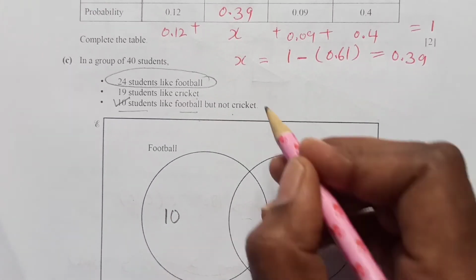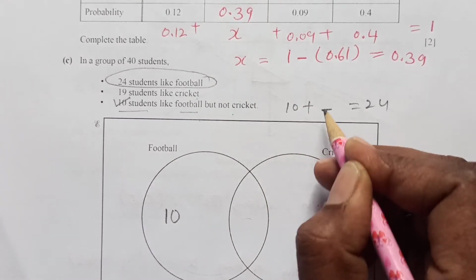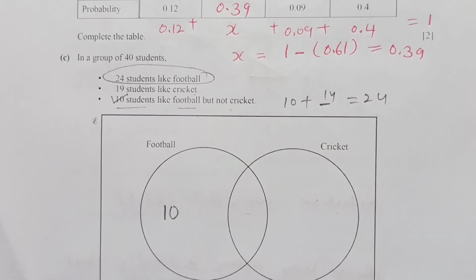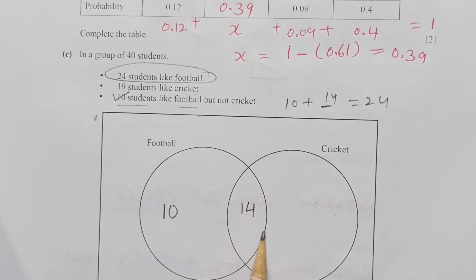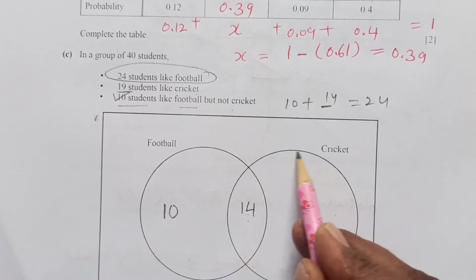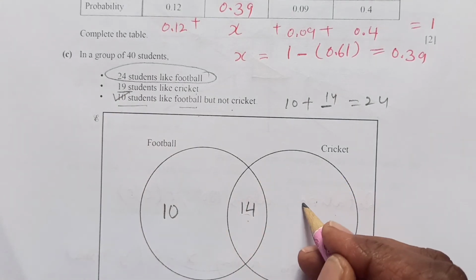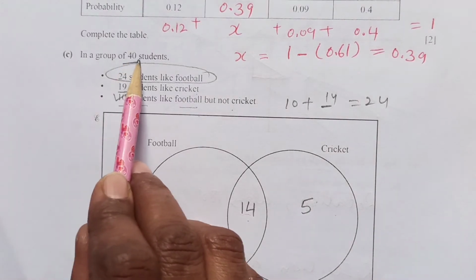So 10 plus, we already have this 10, plus what gives you 24? It should be 14. So that means there are 14 more students that should come here. Then 19 students like cricket. So 14 is here already in the cricket. So how many more are needed? 5, right? Now the total number of students is 40.